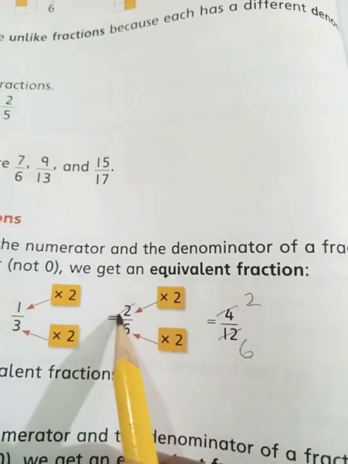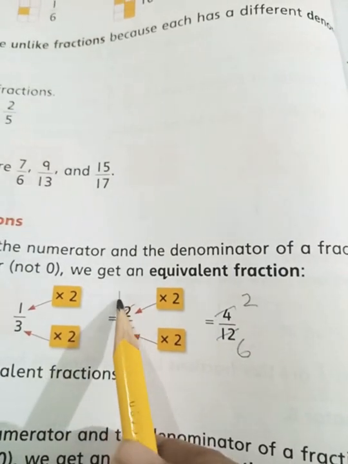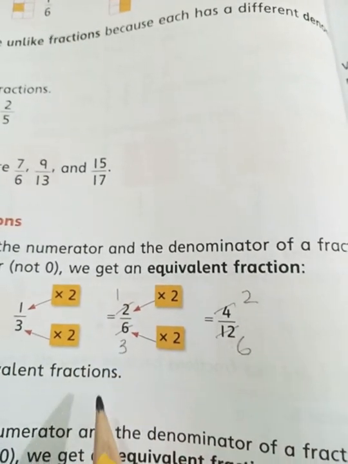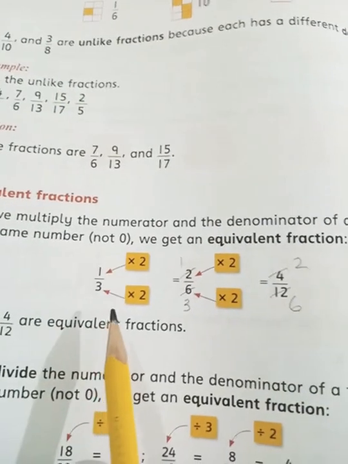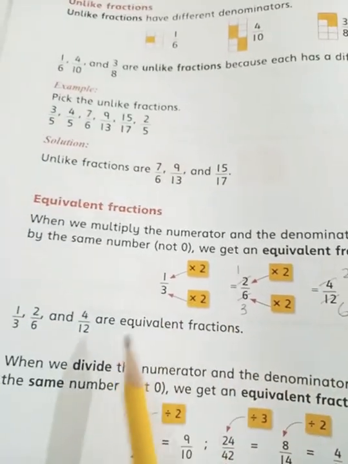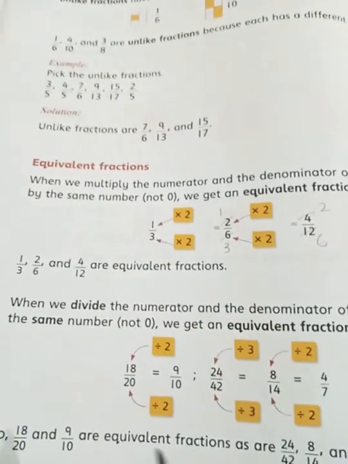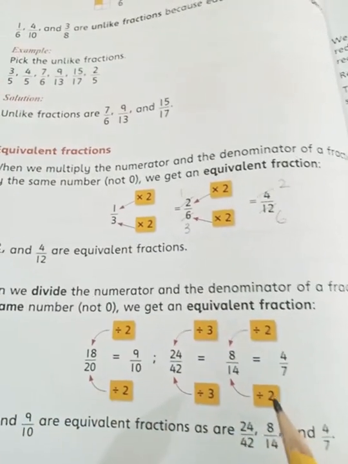And if we divide 2 and 6 again by 2, then 2 1s are 2 and 2 3s are 6. We get 1 upon 3. Alright, so this is not magic. These are called equivalent fractions, right? As they have shown it here.